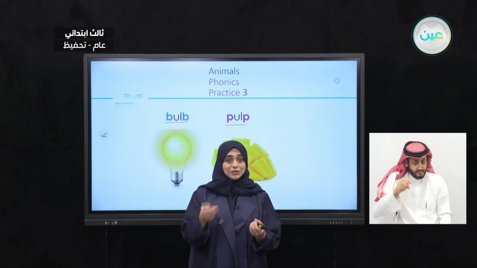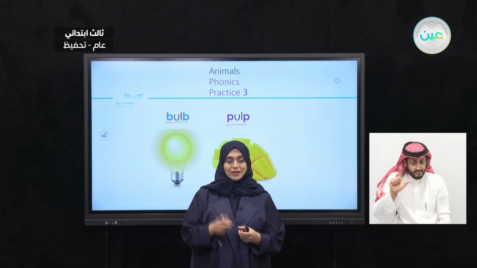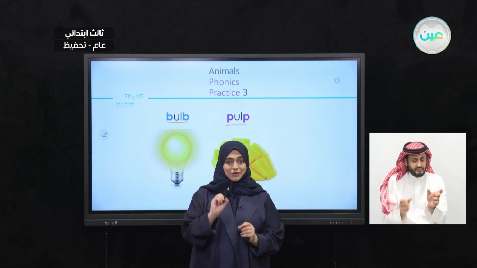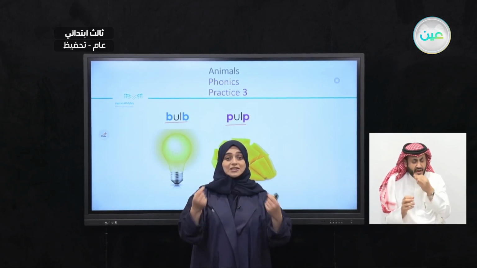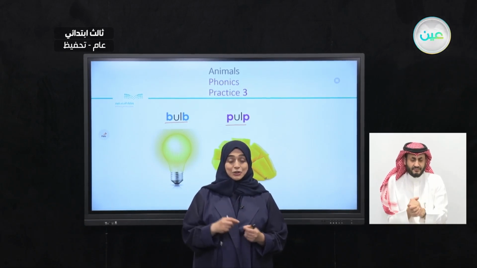This is a light bulb. The other one is a piece of fruit from a mango. When you open the mango and you take out what's inside the flesh of the mango, it's called pulp. Now both words are the same, are they? They are the same, the middle, but the first sound and the last sound are different. Now if you know how to make both sounds, you can say both words, but if you can only make one sound, then you'll just make the same sound. So please practice the P sound.